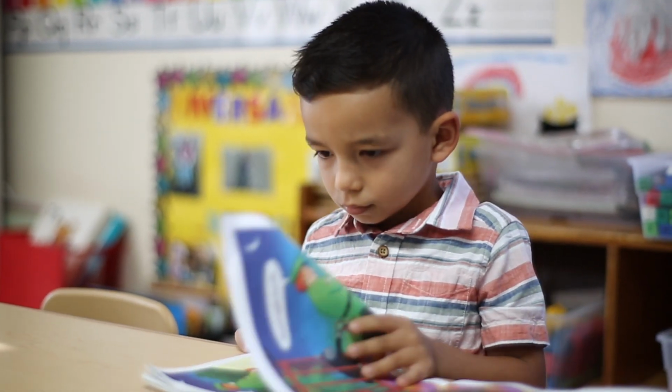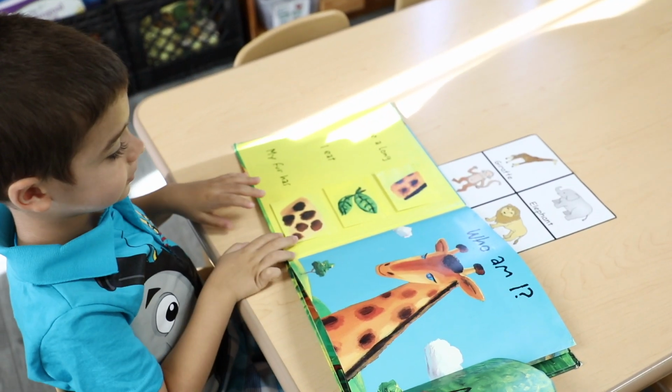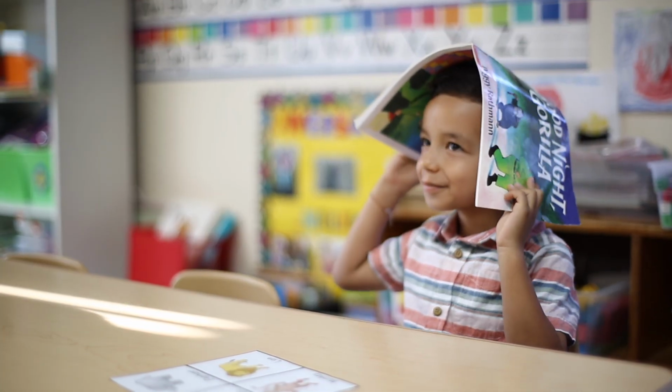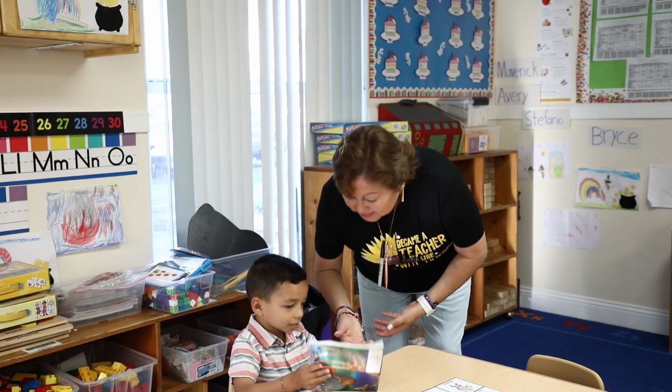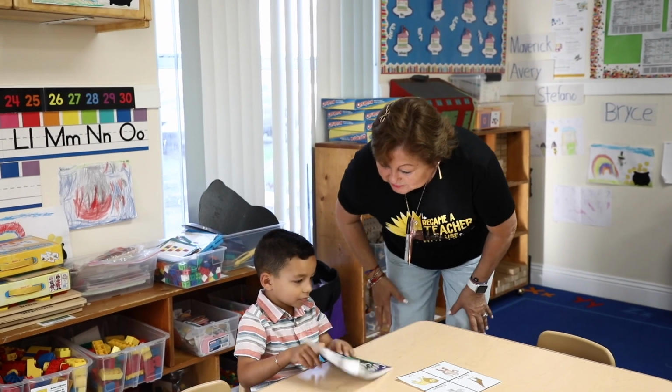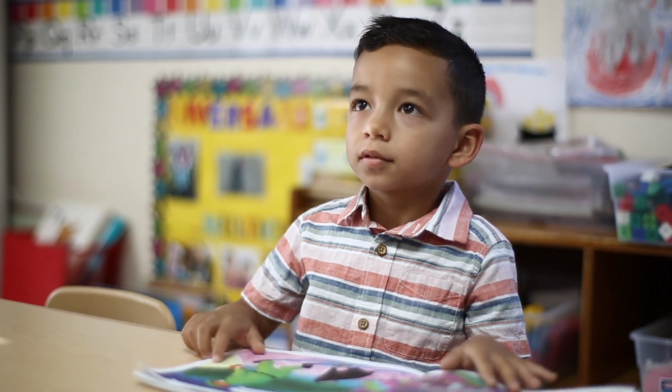Here you can see that Stefano is engaged with a book. However, he is not following along with the class activity, which is to find all the characters in the story. The teacher offers Stefano a verbal prompt to redirect him. Remember, Stefano, we're matching the pictures on the book. Stefano looks at the teacher pass by, and Stefano continues to play around.